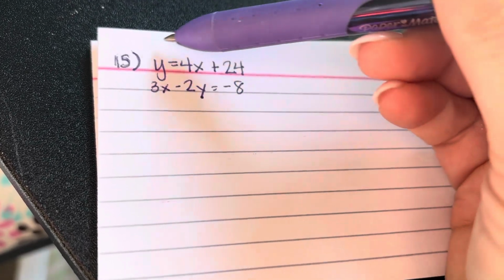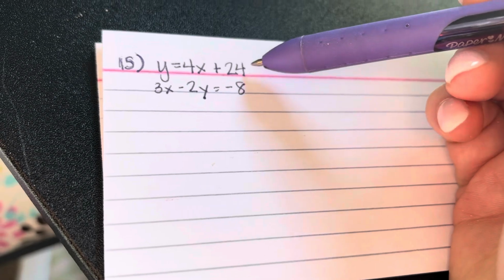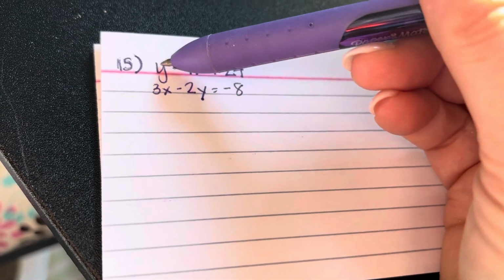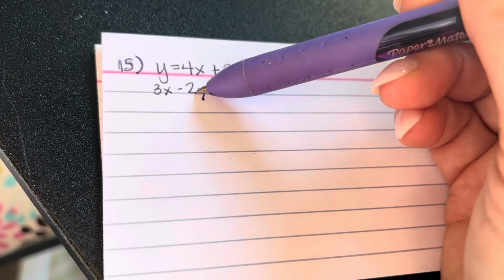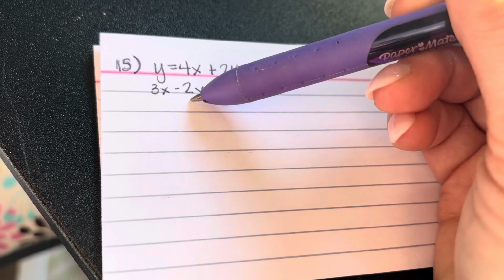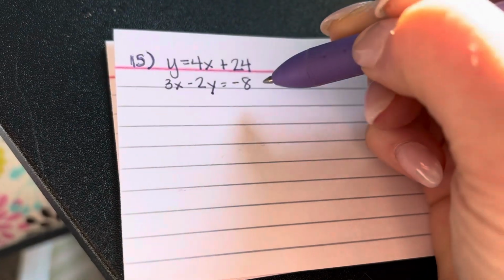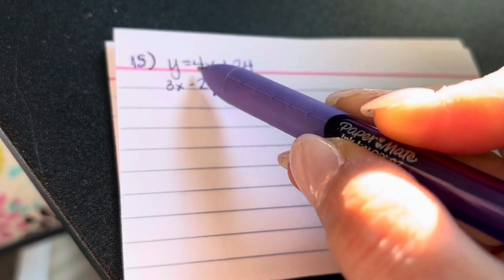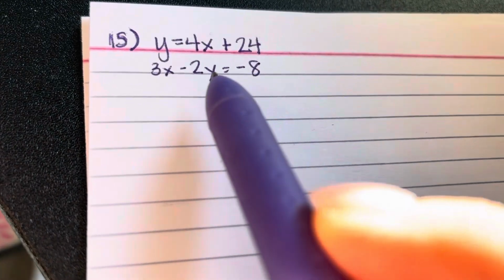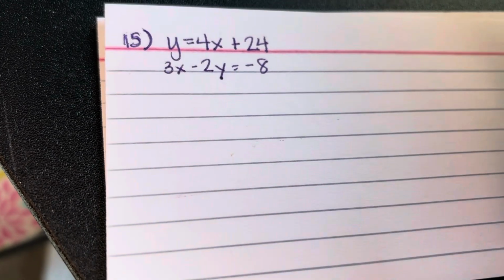So we're going to look at this top equation, and we're going to use this y and put it into this y right here. So I'm going to rewrite this bottom equation, substituting this y and putting it right there.